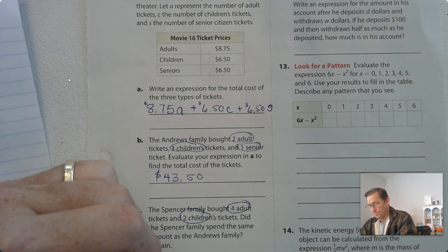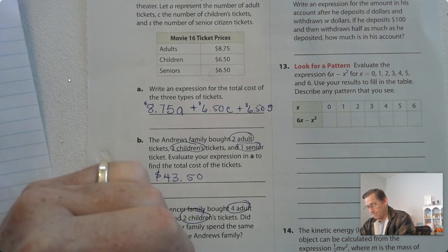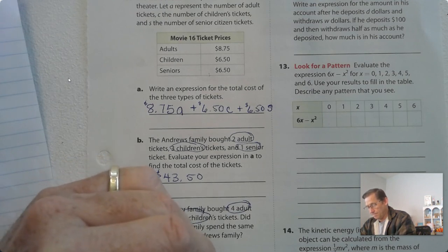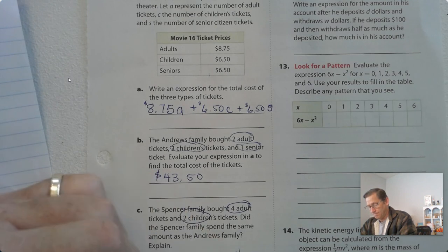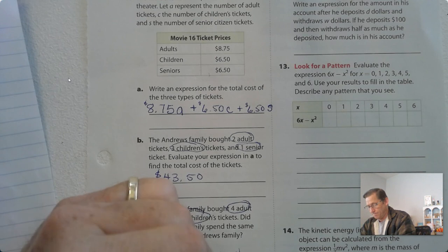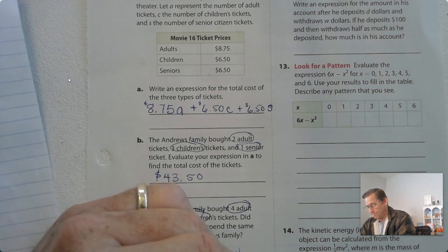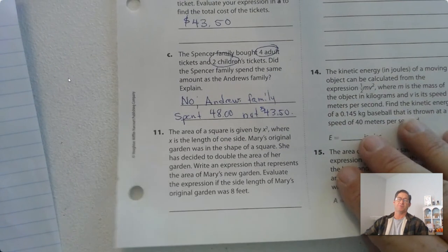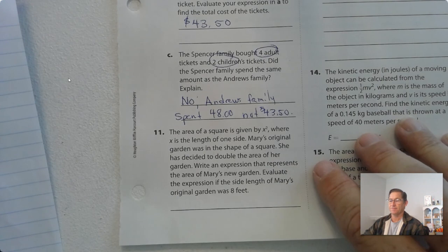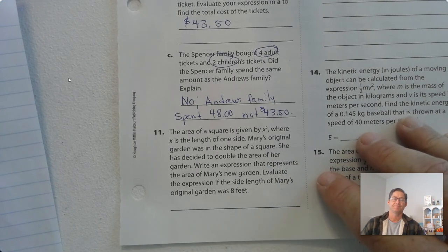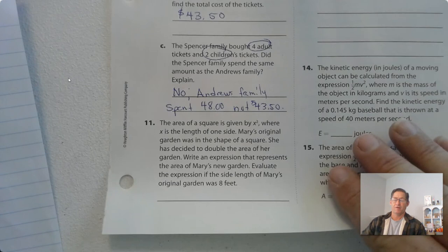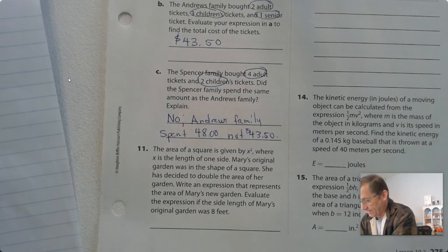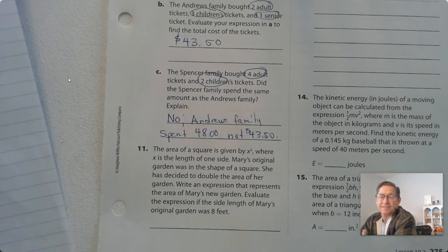No. The Spencer family spent $48, not $43.50.